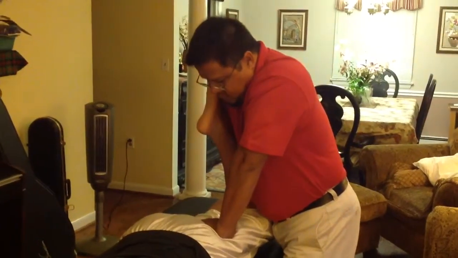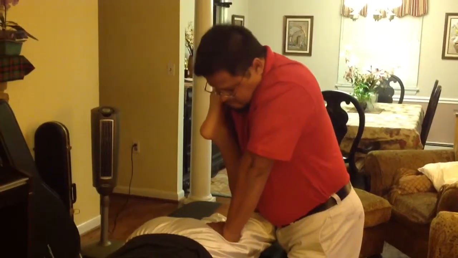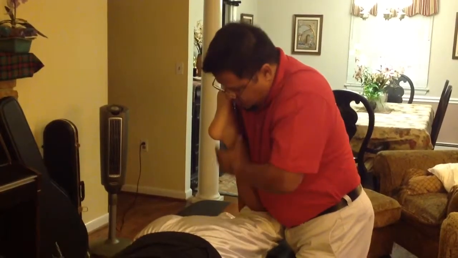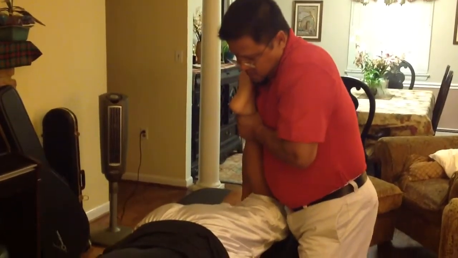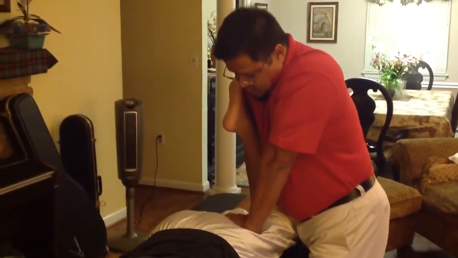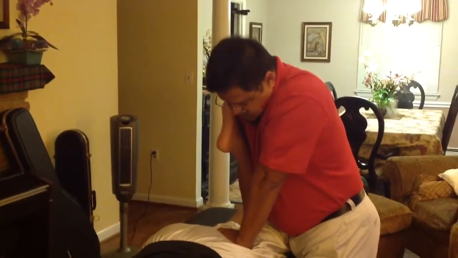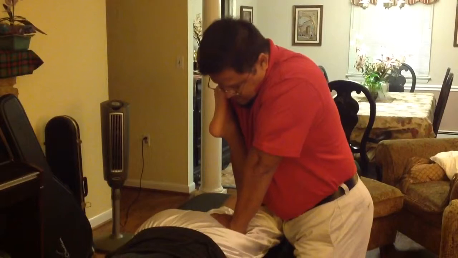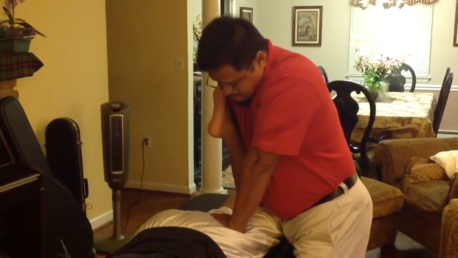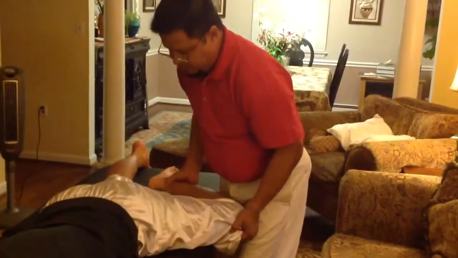Grade 3, larger amplitude towards the resistance. And I'm doing the physiological extension of the hip while doing my grade here. And grade 4, small amplitude into the resistance. Okay, right there.